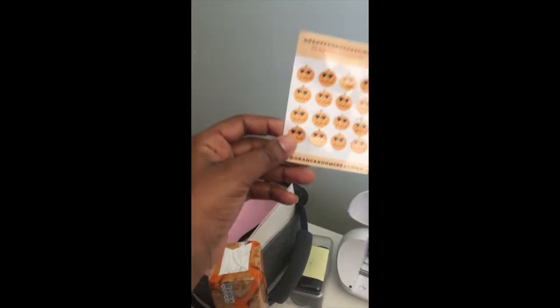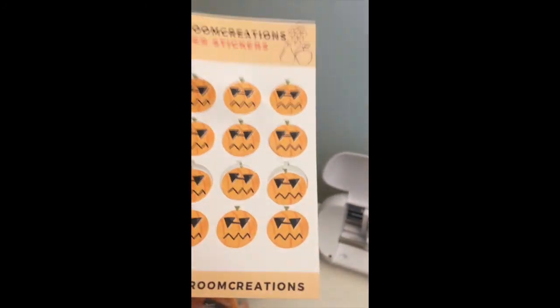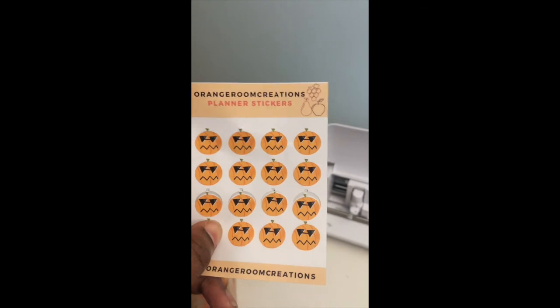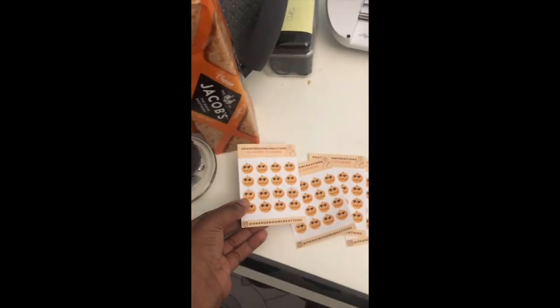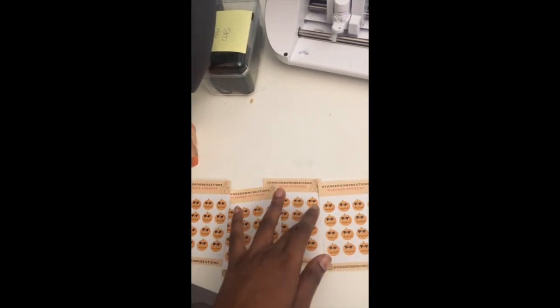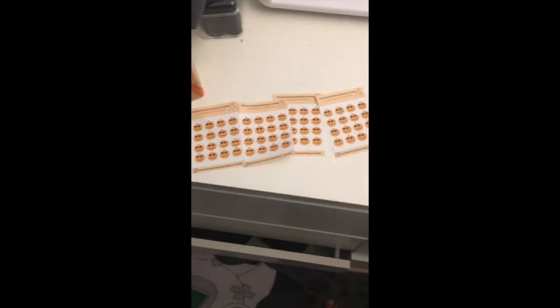So this is the final result. As you can see, it's cut the outside, and as you can see, it's unstuck itself, which is fine, as the stickers will remain intact. I probably need to change up the settings and make them a bit slower, but yeah, that's how they have turned out. There we go.